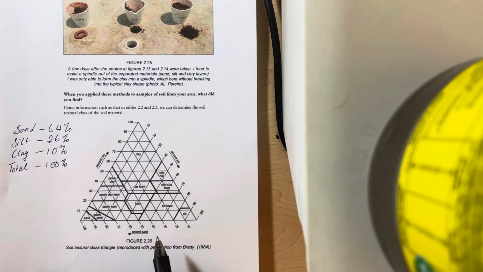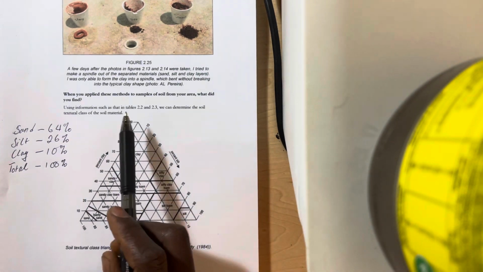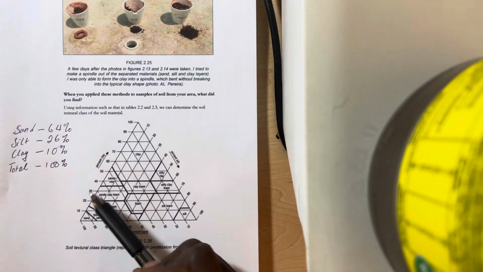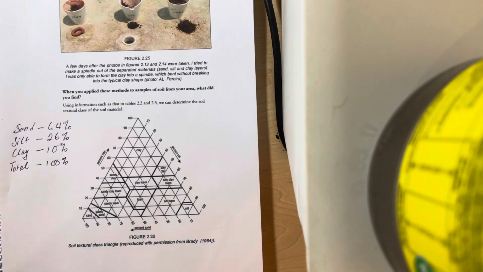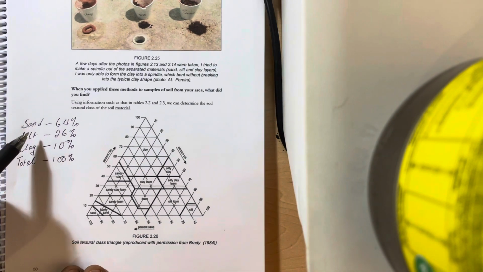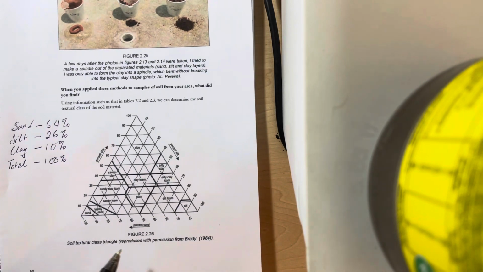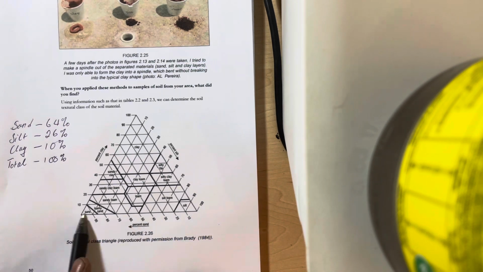So this here is the sand side of things. This is the sand side of the pyramid, this is the clay side, and this is the silt side. These are the percentages of sand, these are the percentages of clay, these are the percentages of silt. So if the soil has 64% sand, we are going to look for the 64% mark. You see that our sand is running from this end towards this end, so it's increasing in this direction.